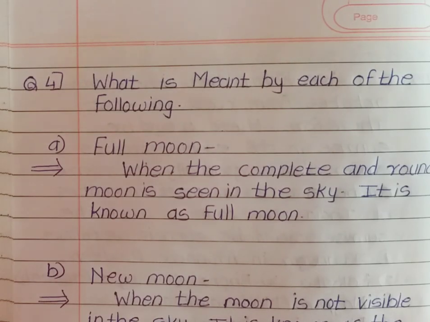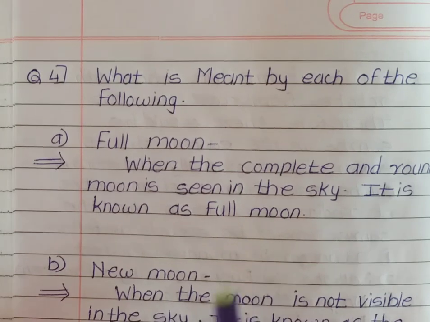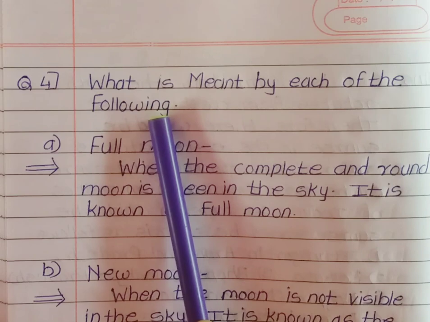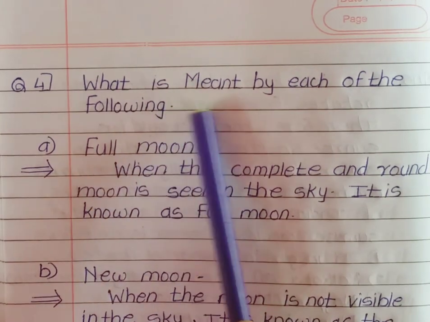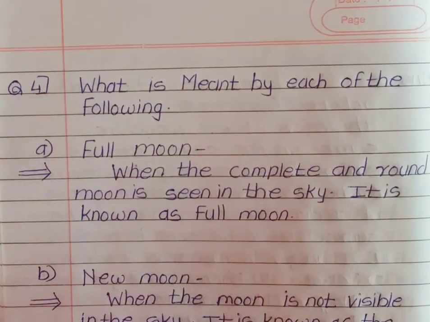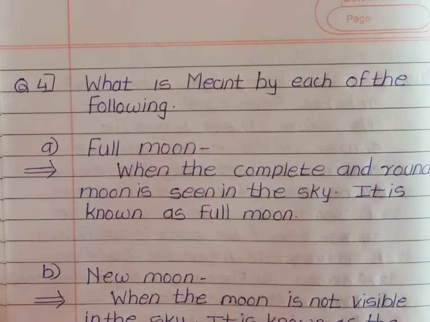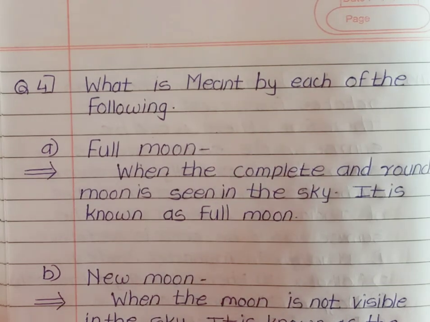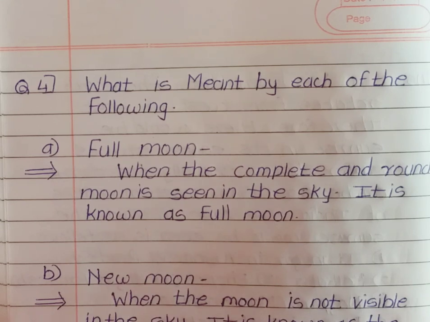Then students, question number 4. What is meant by each of the following? Here we have to write definitions. A. Full moon. When the complete and round moon is seen in the sky, it is known as full moon.